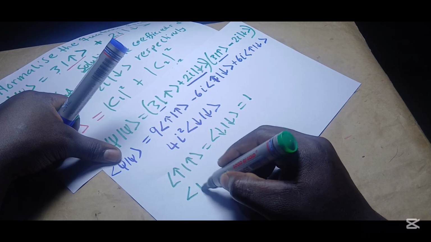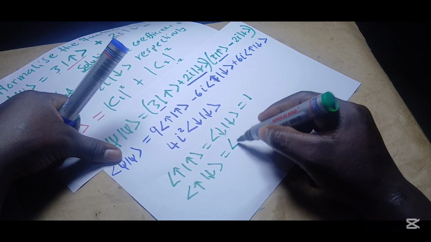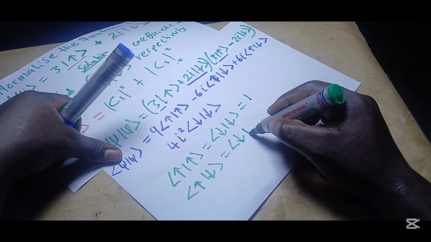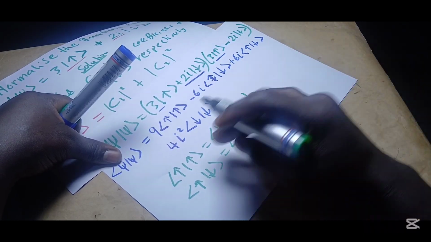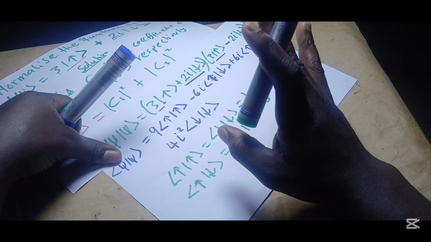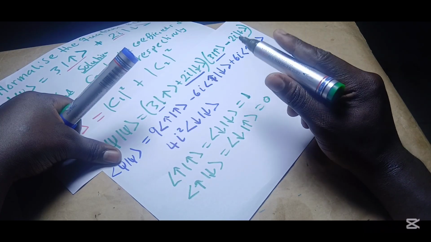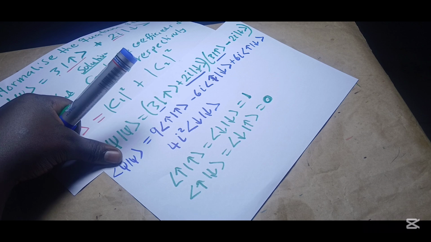And bra spin up, ket spin down is going to be equal to bra spin down, ket spin up, which is equal to 0. So if we have the spins facing the same direction, we get a probability of 1. But if one is facing up and one is facing down, we get a probability of 0. So now let's go back to the problem.